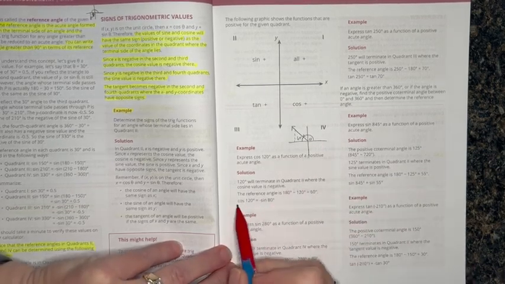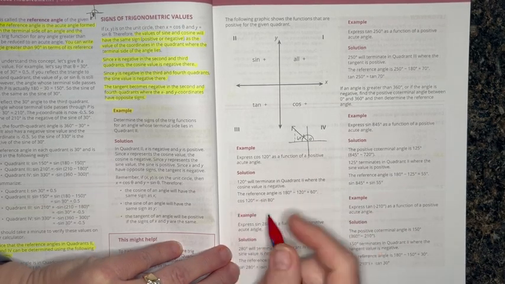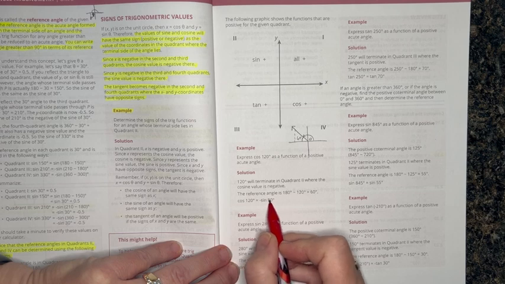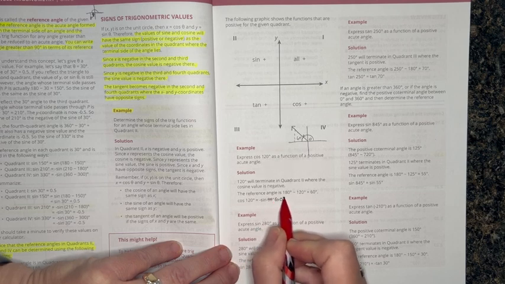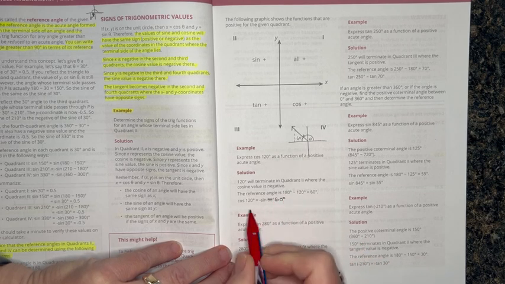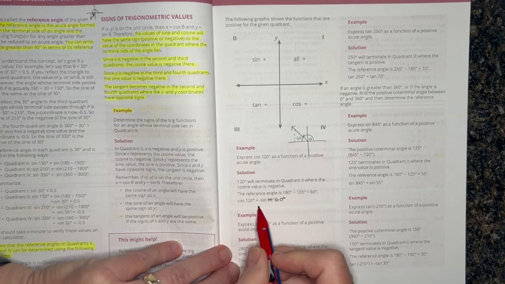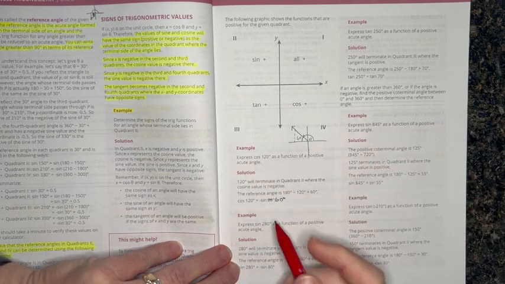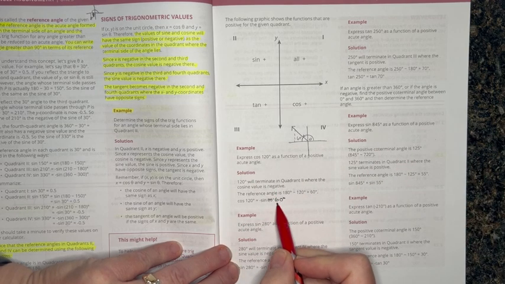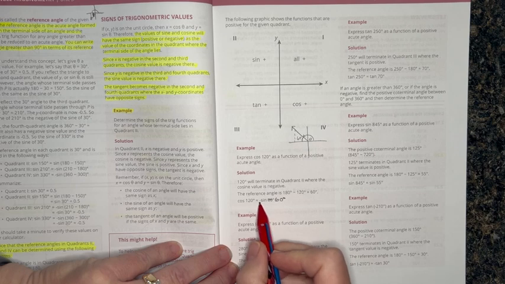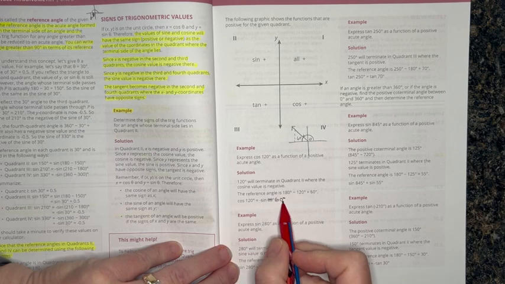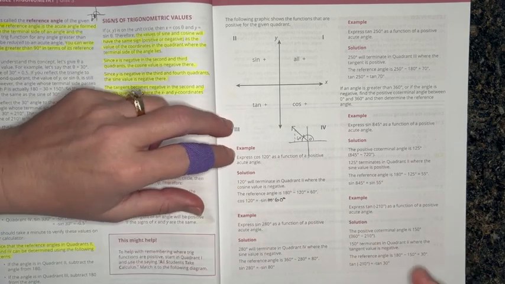So then they've determined that the cosine of 120 degrees is the negative sine of 60 degrees. They are equal. Cosine of 120 degrees is negative 0.5. The sine of 60 degrees is 0.5, so that's why they have the negative here. Negative sine of 60 degrees is going to be equal.